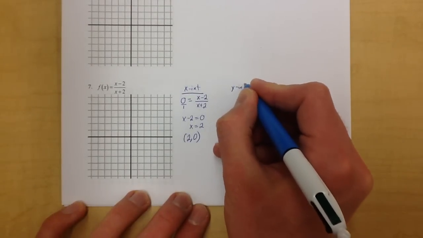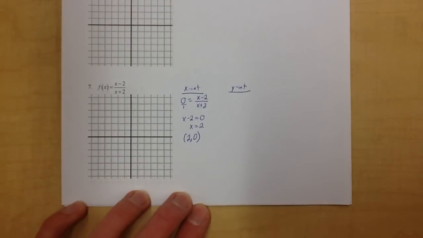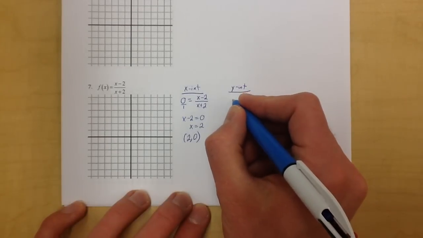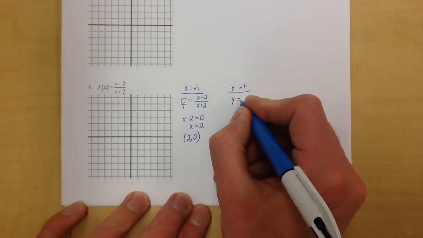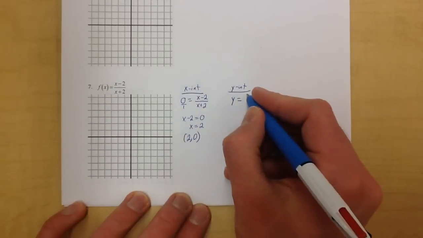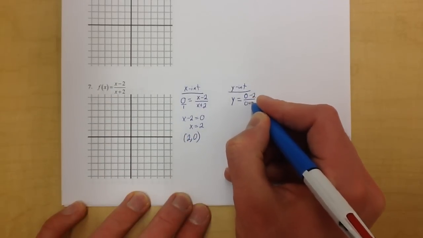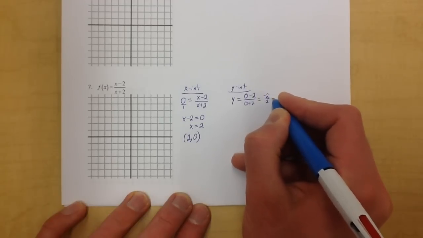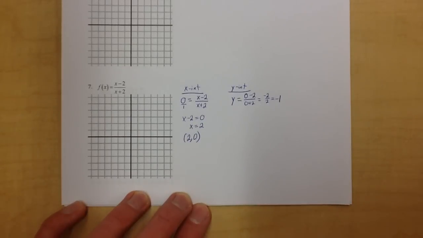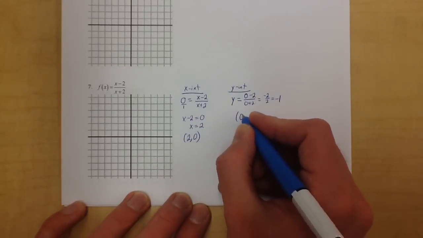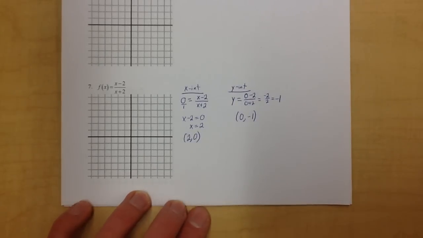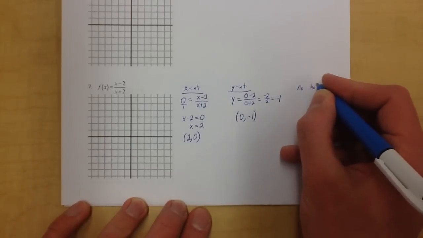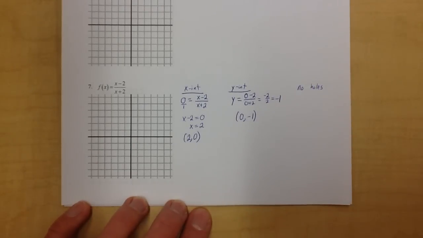The y-intercept is where the original function has zeros in for x. So it's 0 minus 2 over 0 plus 2. And I have negative 2 over 2, and that gives me negative 1. Therefore, the y-intercept is at 0, negative 1. There are no holes. No holes because I never marked any factors out. Never marked out any common factors.